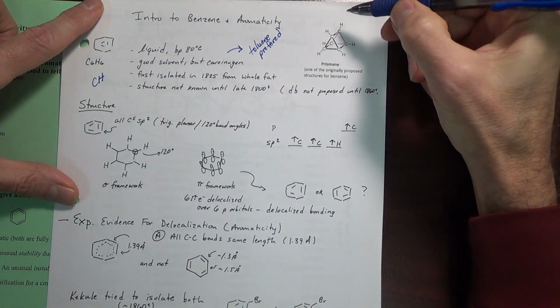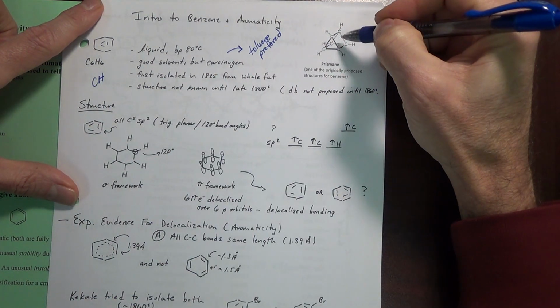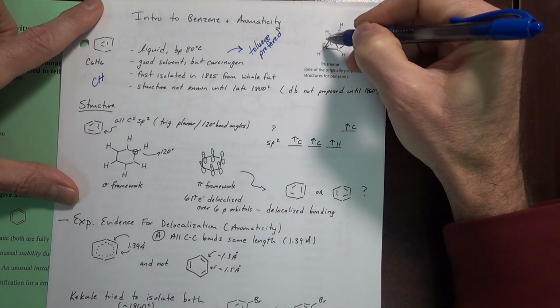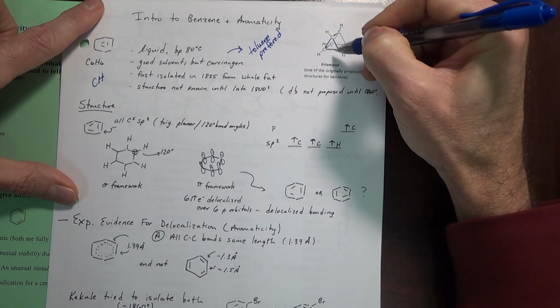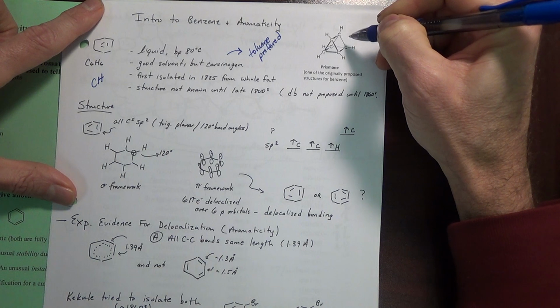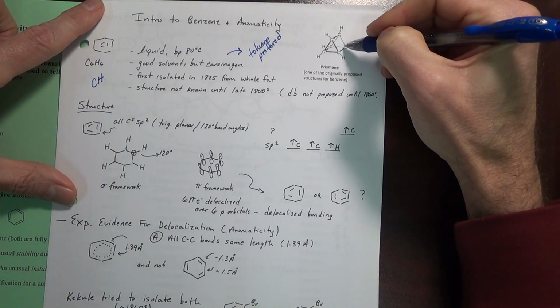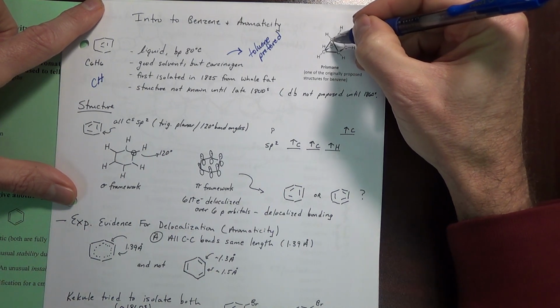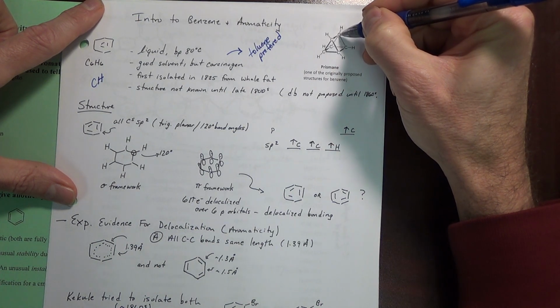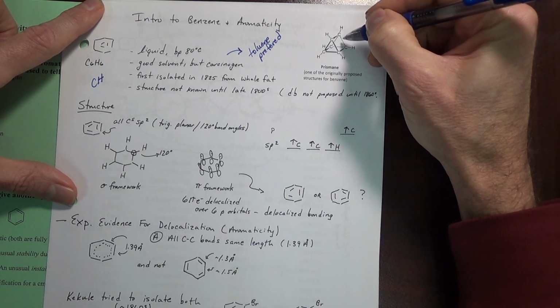Now, actually, one of the original proposed structures of benzene, and there were many, was this structure here, which you see has no carbon-carbon double bonds. It's actually two 3-membered rings sort of bonded together on each side.